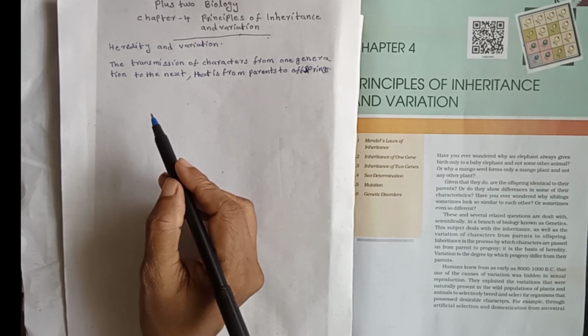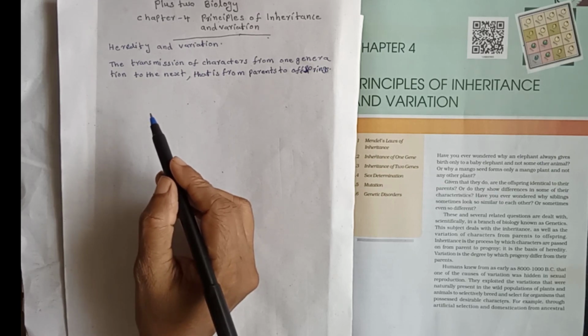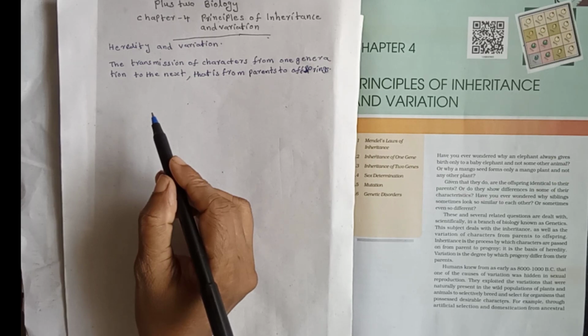Then we start our lesson. We can see lots of similarities and differences between parents and offsprings. Offsprings means individuals or children. These similarities and differences are seen between children of the same parents and between the members of the population.